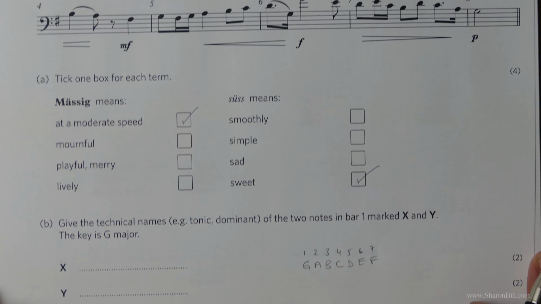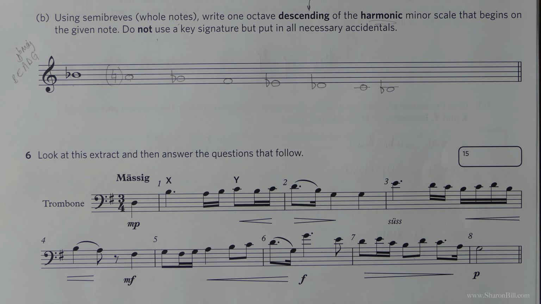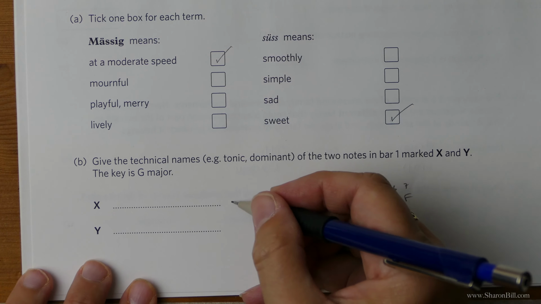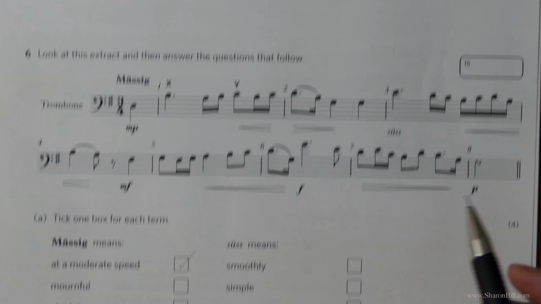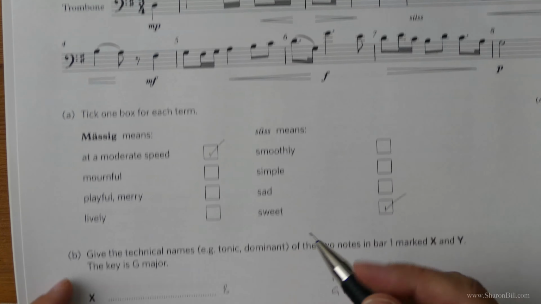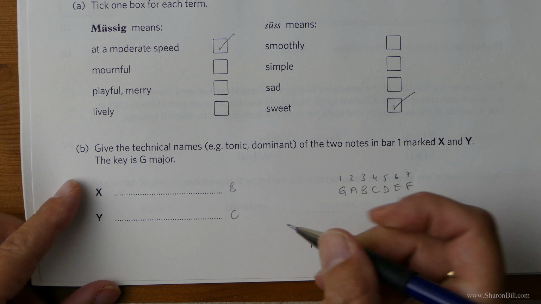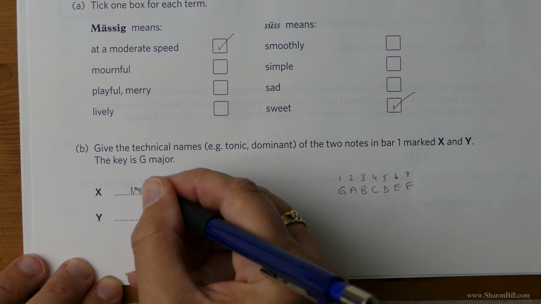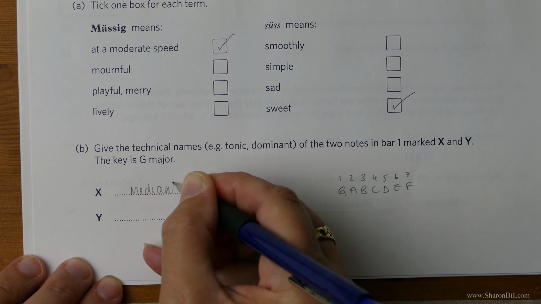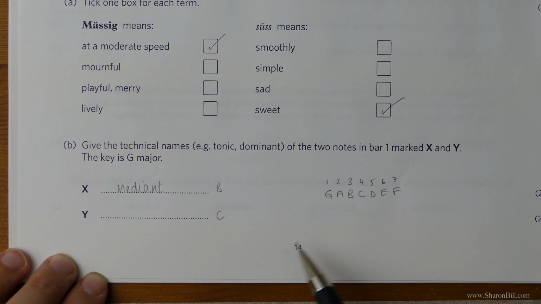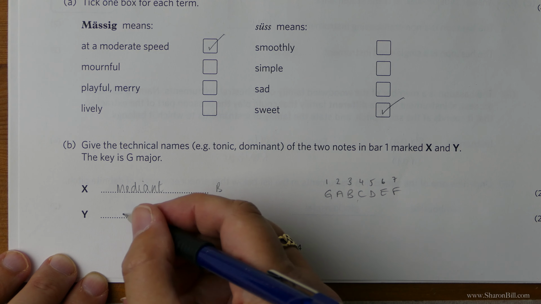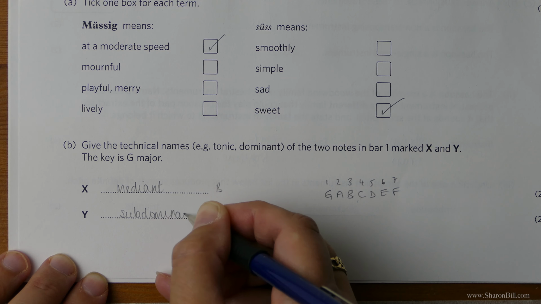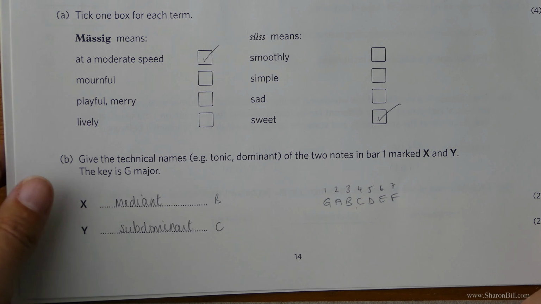So let's see what we've got. What's note X? Remember, we're in the bass clef. So this note here is a B, and then Y is middle C, that's a C, and so B is the third, so that's the mediant, and then Y is a C, that's the subdominant. There we go, that's that.